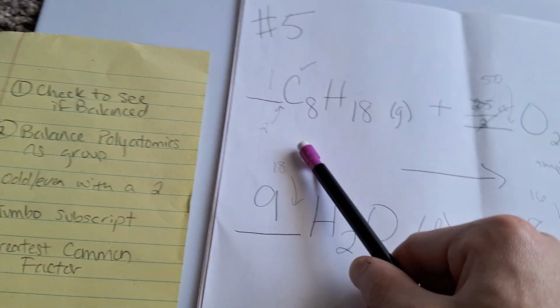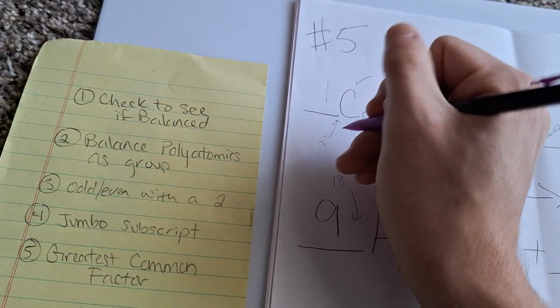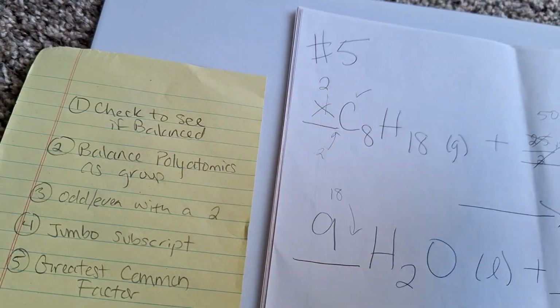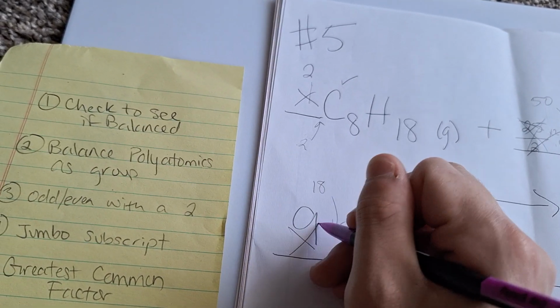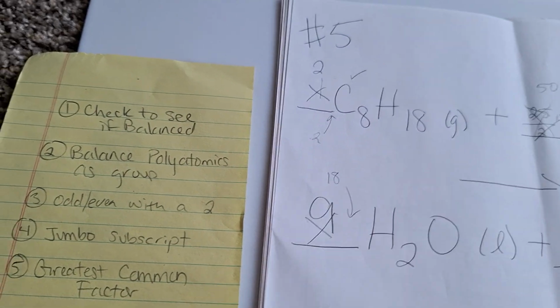But I would go ahead and write in that this is 2, that this is 50, that this is 18, and that that's 16.